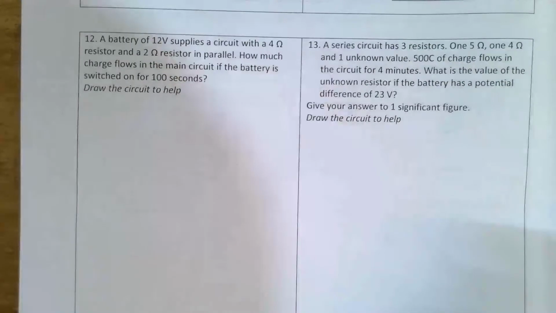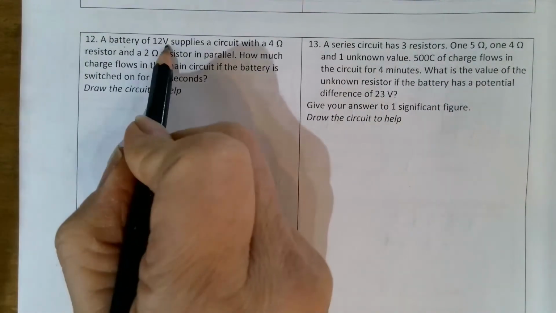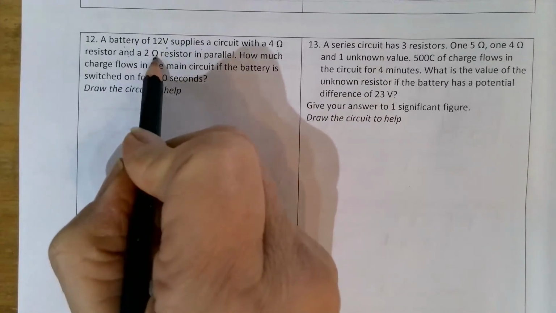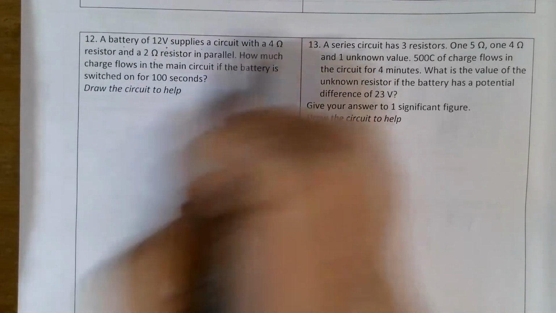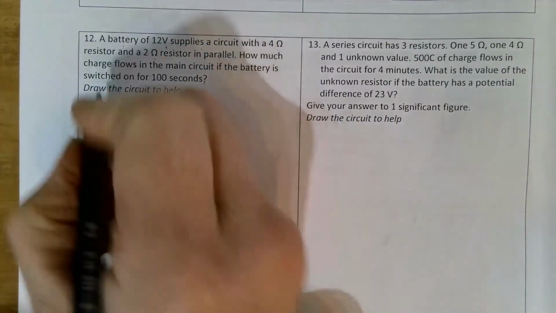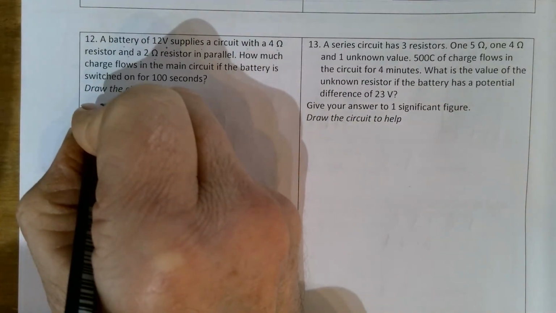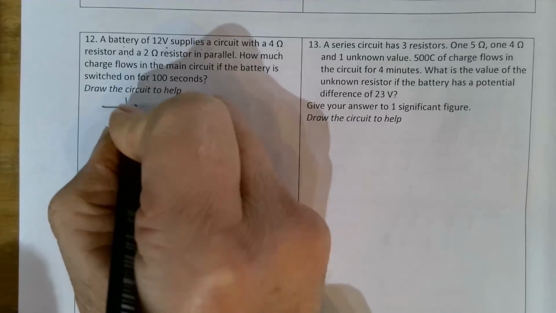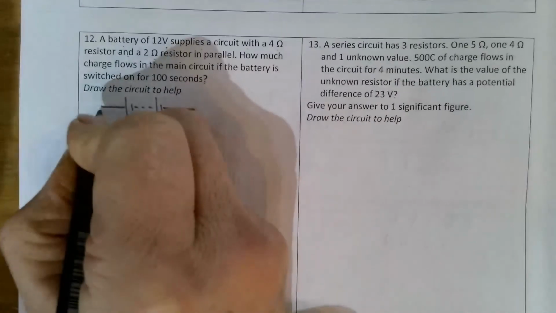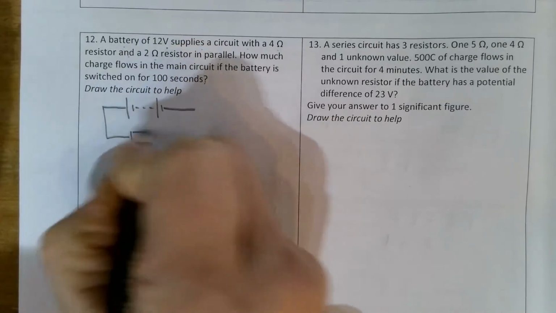Now, moving on to question number 12. A battery of 12 volts supplies a circuit with a 4 ohm resistor and a 2 ohm resistor in parallel. How much charge flows in the main circuit if the battery is switched on for 100 seconds? So again, we need to draw a circuit. So I've got a 12 volt battery, and I've got a 4 ohm resistor. There we go.